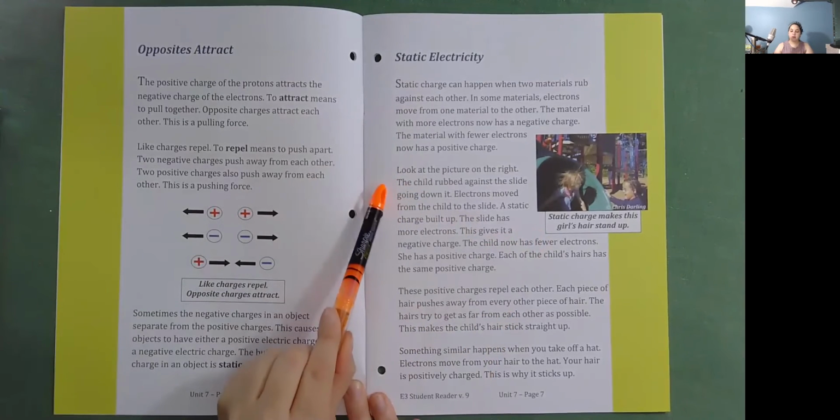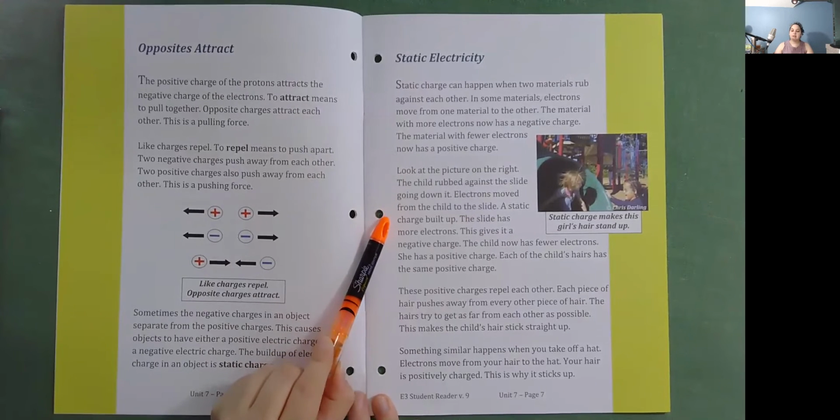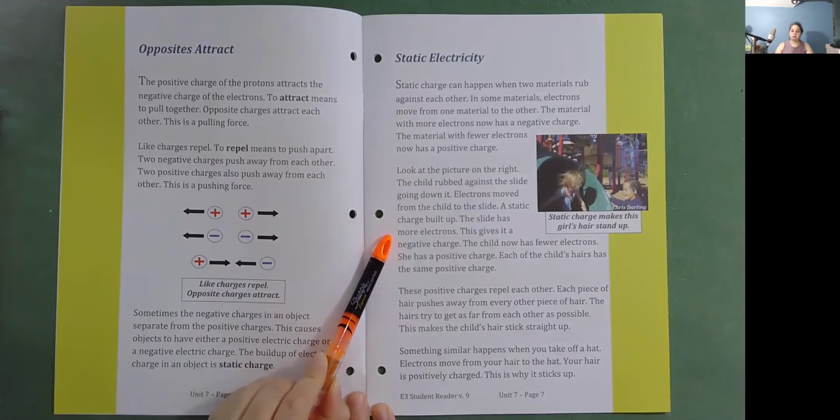The child rubbed against the slide going down it. Electrons moved from the child to the slide. A static charge built up. The slide has more electrons. This gives it a negative charge. The child now has fewer electrons. She has a positive charge.